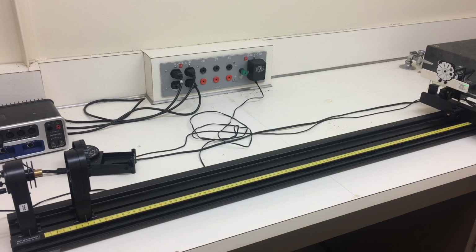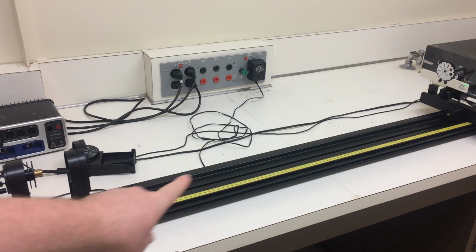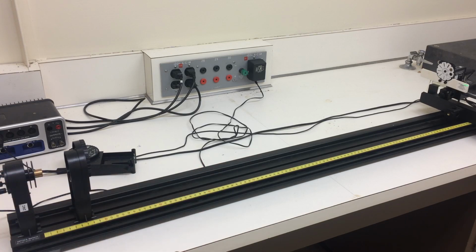And on the right is the light sensing apparatus that notes the distance it moves across in accordance with the intensity of the light. For this experiment, you're going to need to measure the distance from the diffraction slit to the aperture in the sensing apparatus, and then the rest of it will be recorded on the computer. Let me move over.